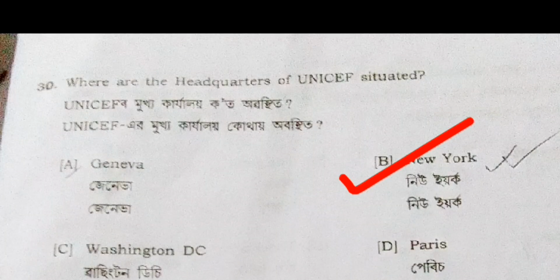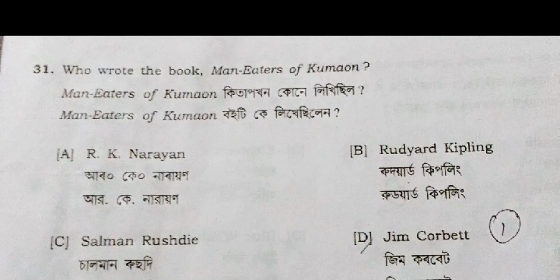Okay, next question is, who wrote the book Man Eaters of Kumaon? A, is it R.K. Narayan? Is it B, Rudyard Kipling, C, Salman Rushdie, D, Jim Corbett? The answer is Jim Corbett, D.